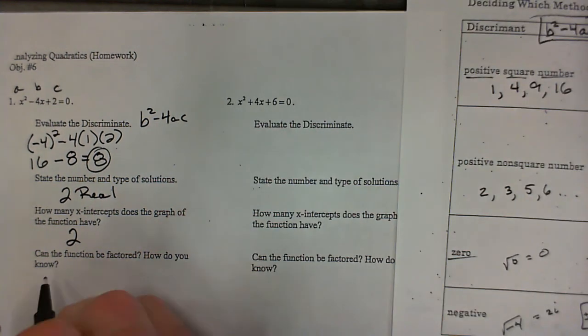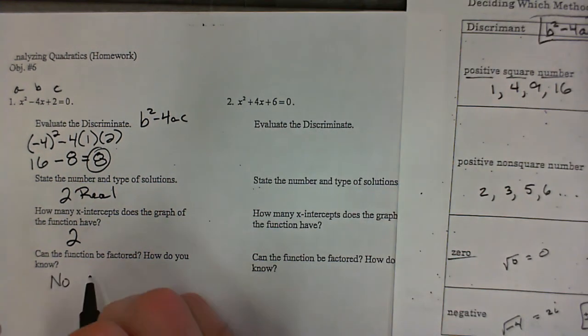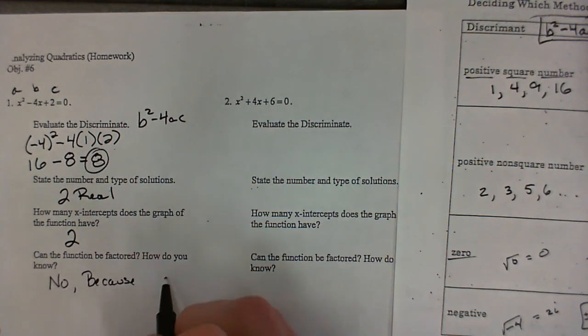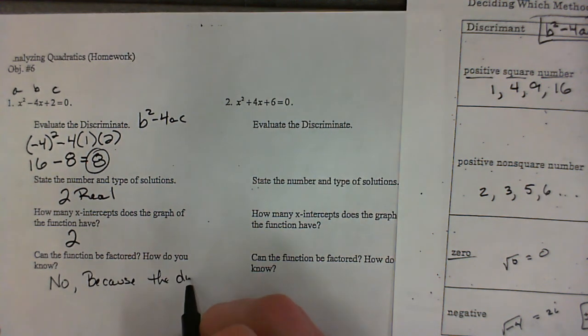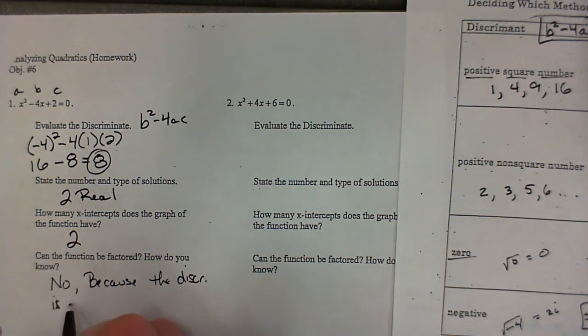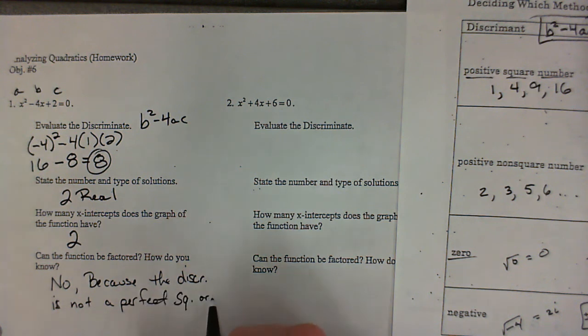So can it be factored? No. Why? Because the discriminant is not a perfect square or 0. Okay?